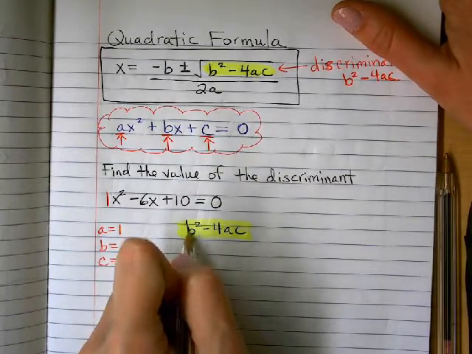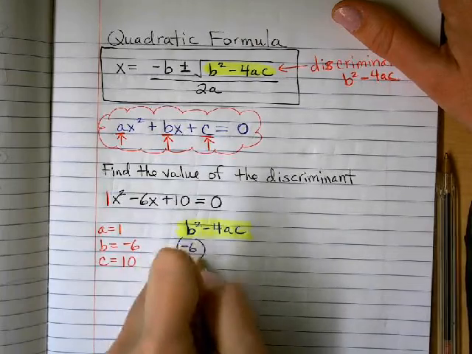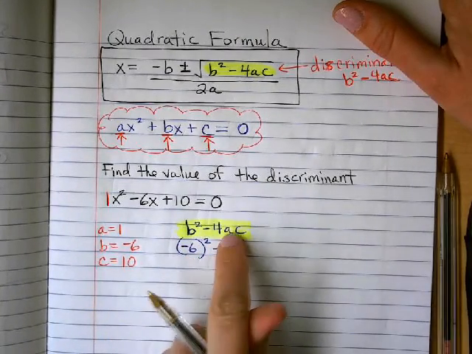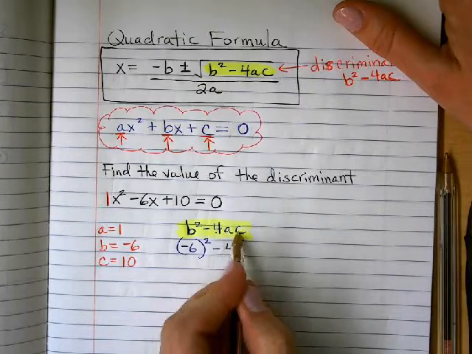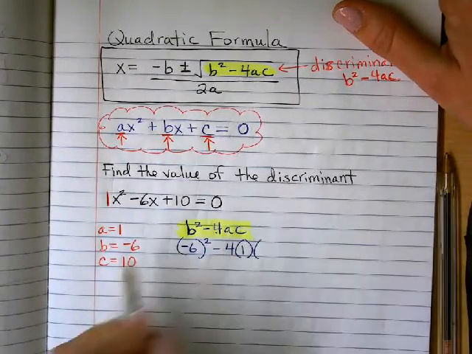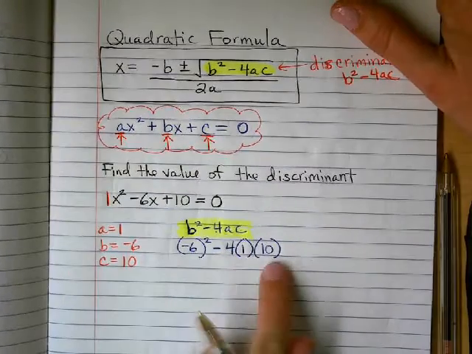What number should I use? Good job. Negative 6 squared minus 4, and then that's times. It says 4ac, that's 4 times a times c. So a is 1, so it's 4 times 1, and then c is 10. So it's going to be 4 times 1 times 10 here.